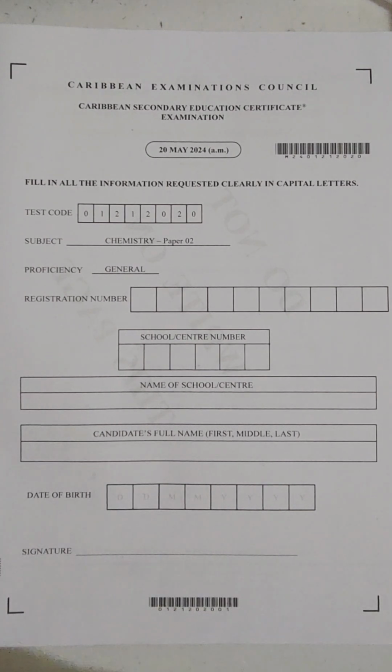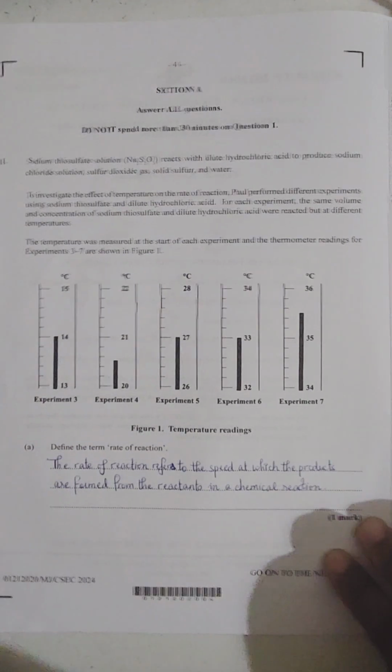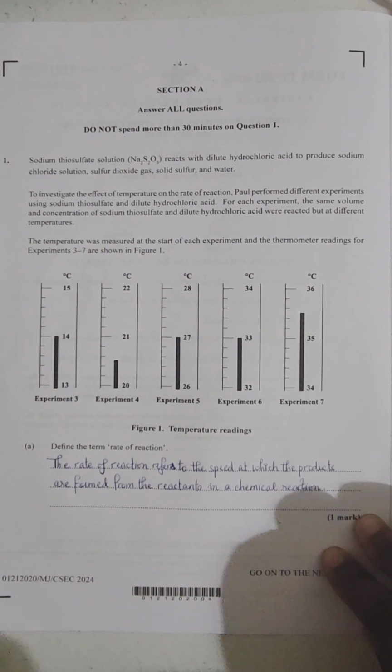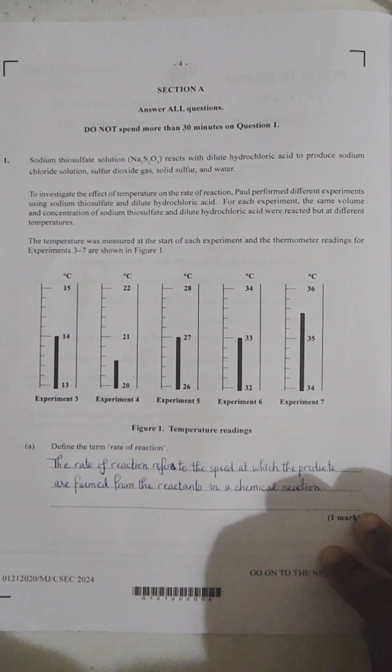Good night. I will be doing May 2024, the chemistry paper 2. Okay, so we have section A. It says answer all questions. Do not spend more than 30 minutes on question 1.